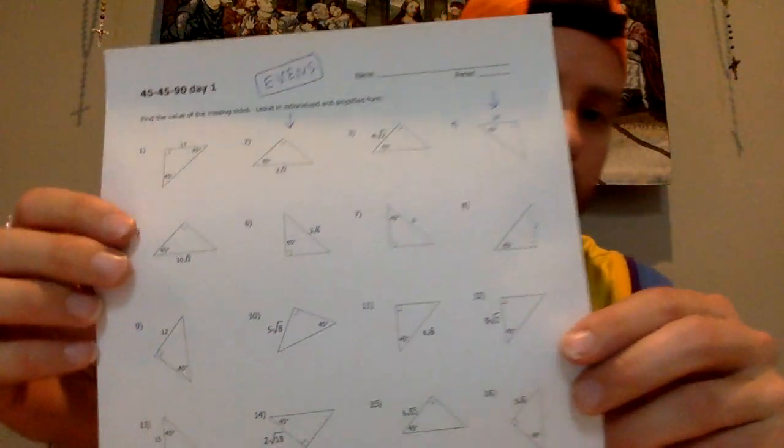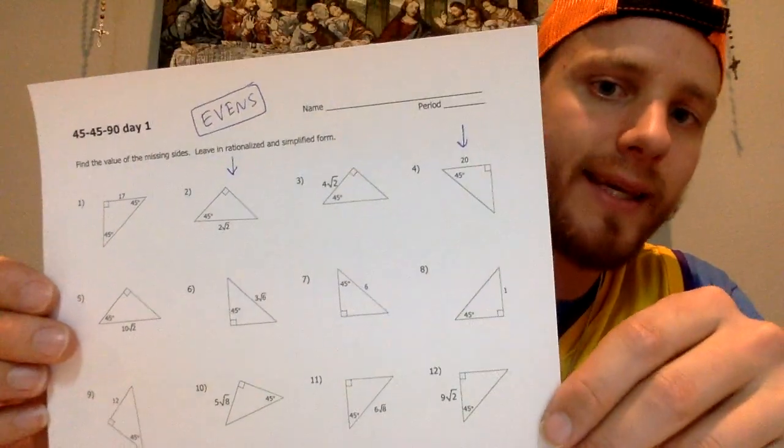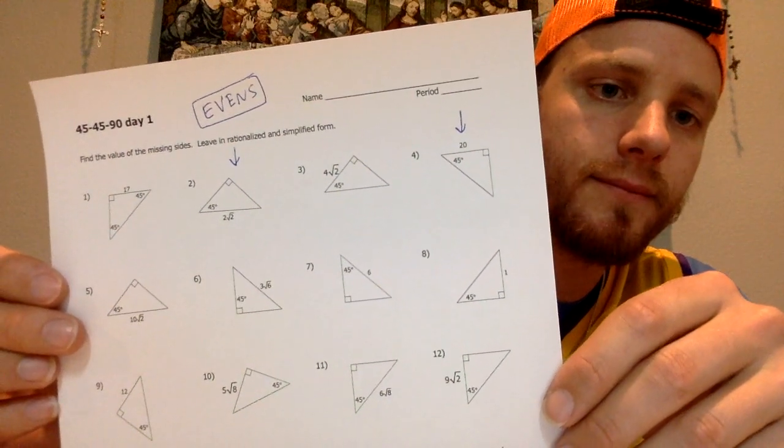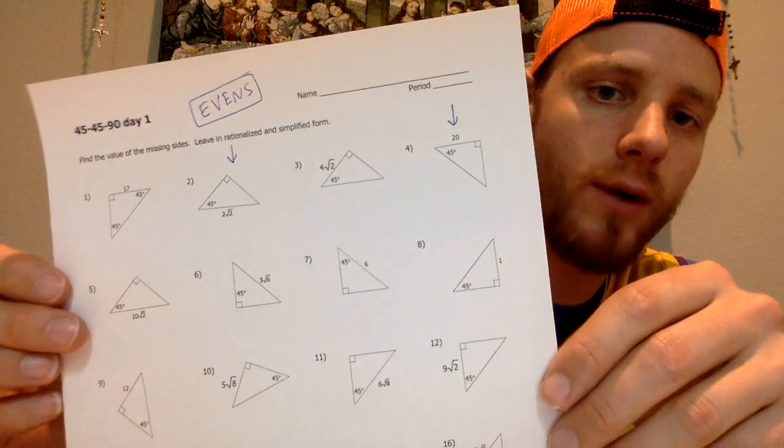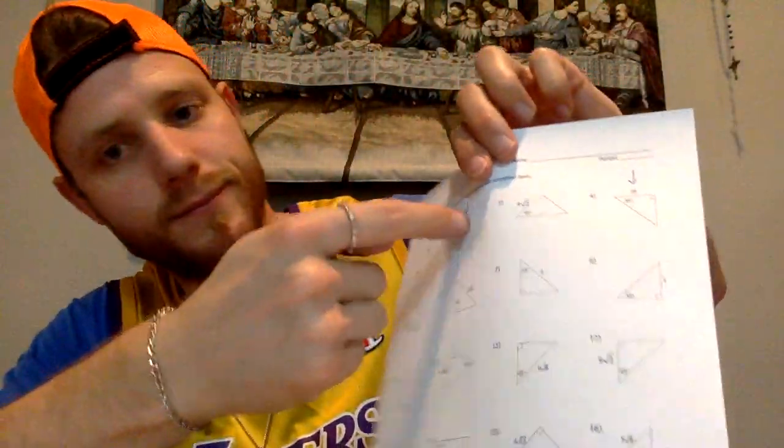All right. Your homework is this paper right here. Evens only. Okay, 45, 45, 90, day 1. 10 problems. All right. This column. Evens. Okay, then we'll go through those next time. So you have to find the value of both missing sides. Okay, so remember they're isosceles right triangles.